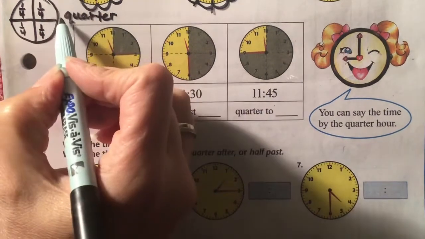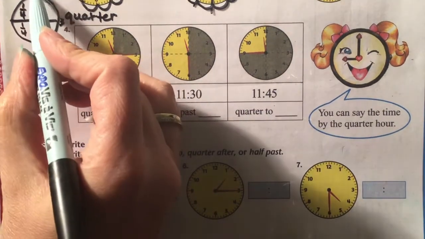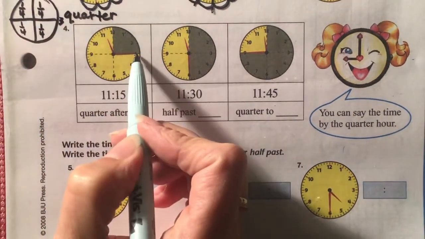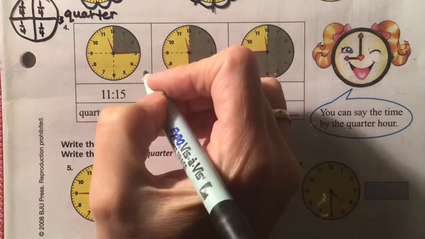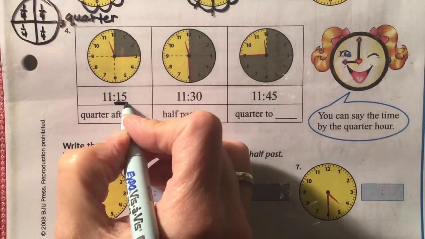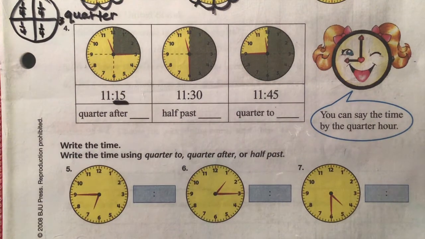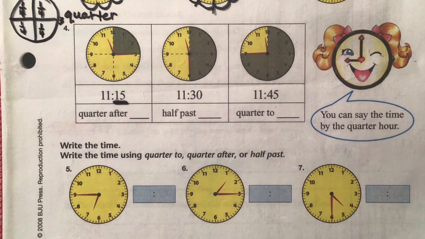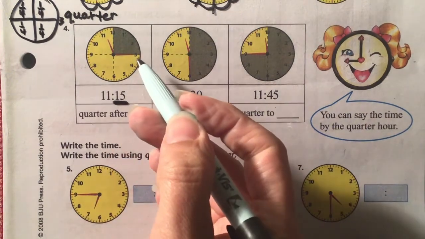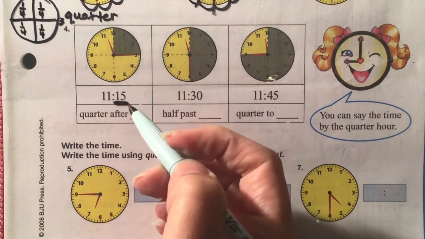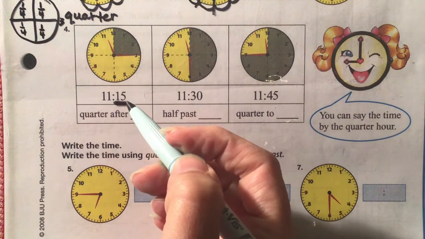When the minute hand is on the 3, we're always going to have a 15 in the minutes part, no matter what the hour is, right? If the minute hand is on the 3, the number of minutes will be 15.